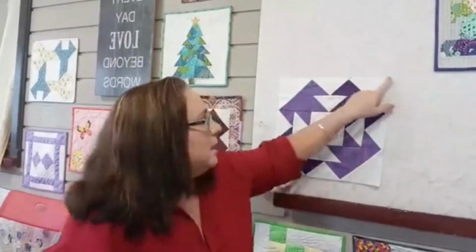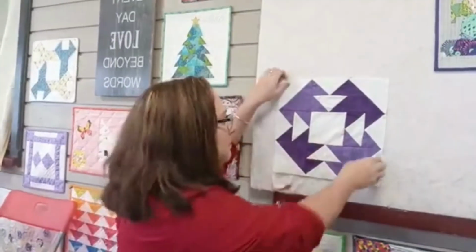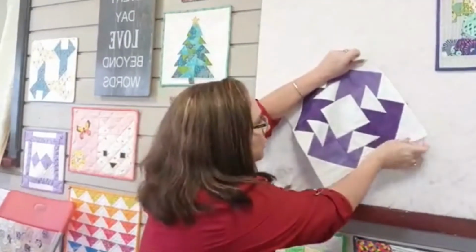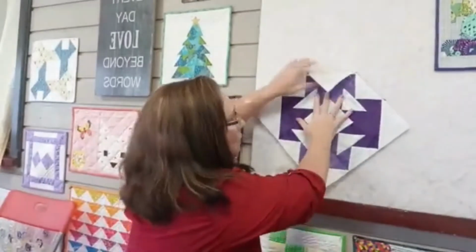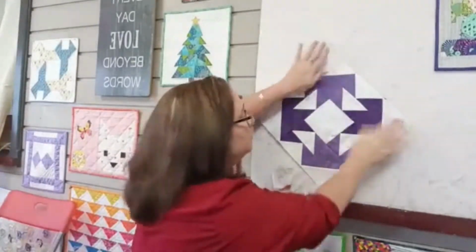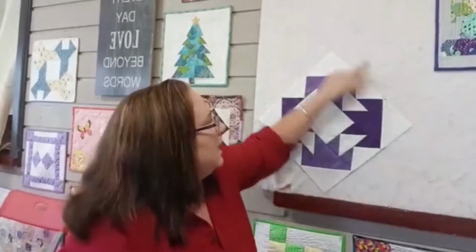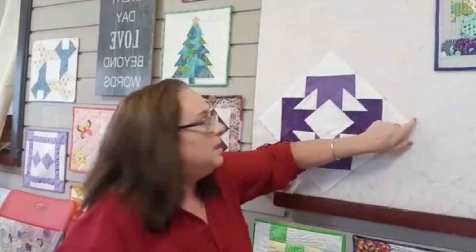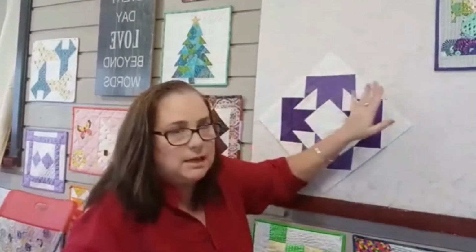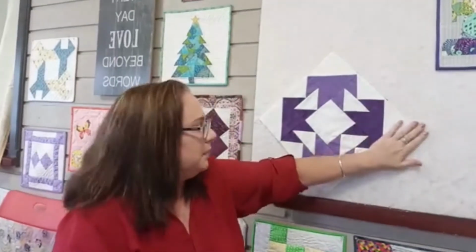But all her blocks in her quilt are going to be on point, with a little border around them. Her question was, how do you work out what size square, or what size triangle, you need to go onto the square?